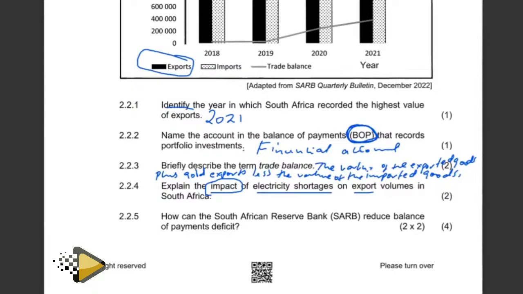So the moment there is a lack of electricity supply or a shortage of electricity supply, that means that businesses are going to experience a challenge in producing sufficient goods and services.